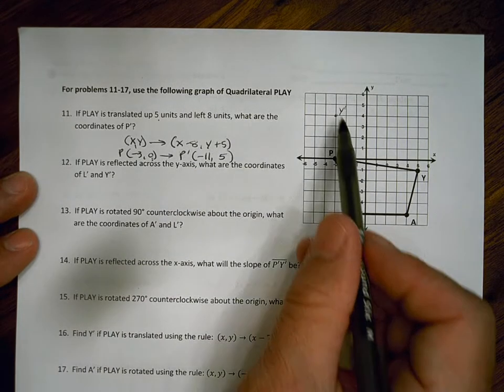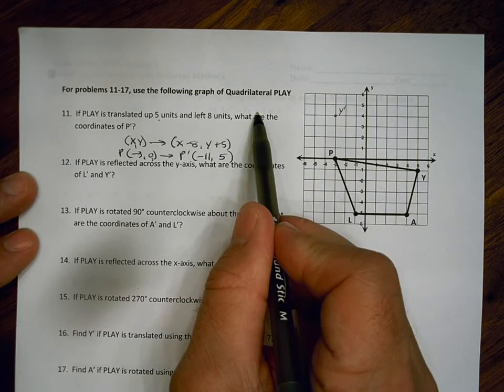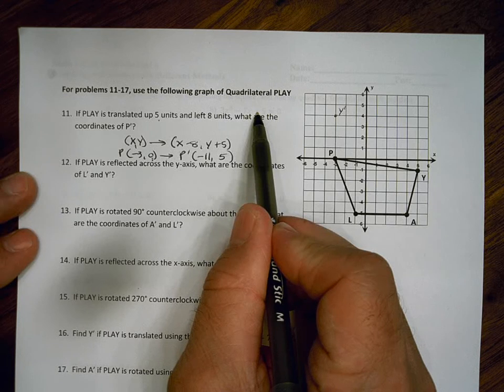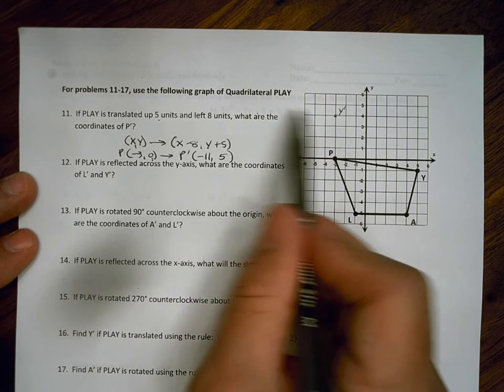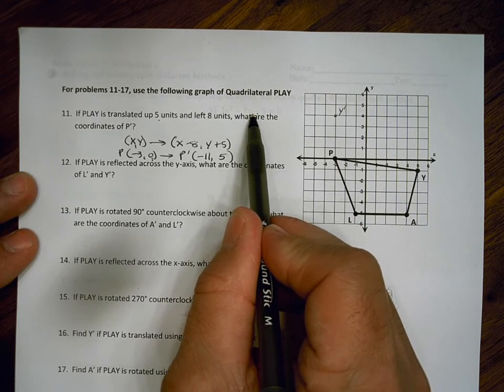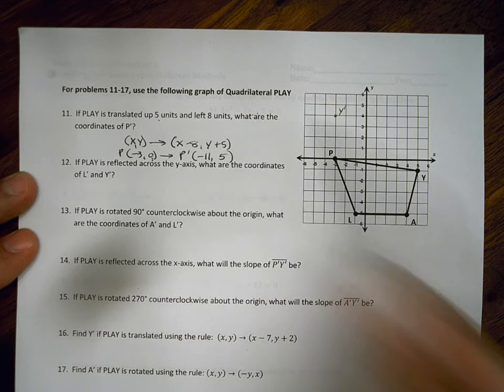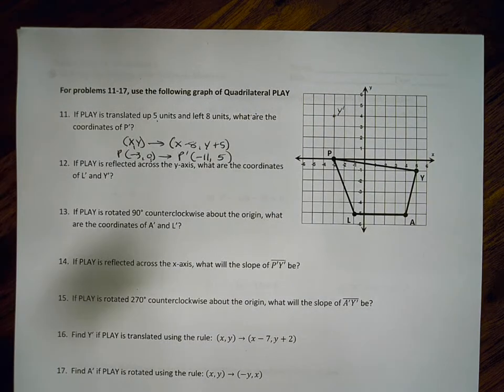Up 5 and to the left 11, so it's off our chart there, or up 5 and to the left 6. No, 8, sorry. Okay, moving on. Number 12.